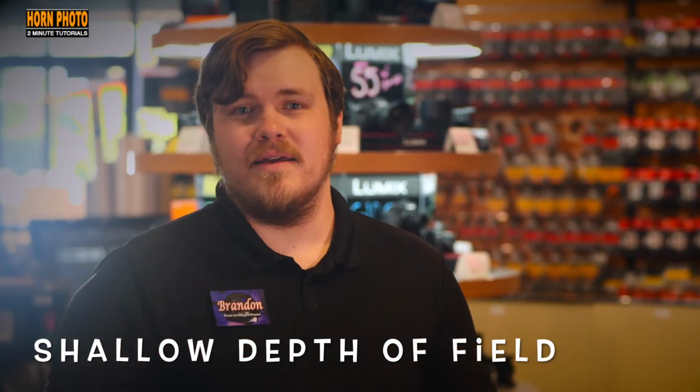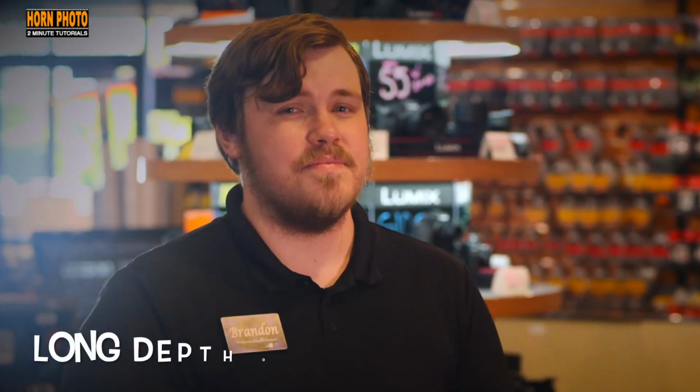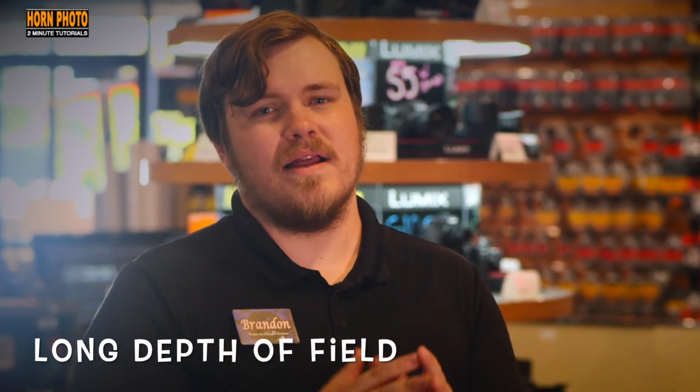So let's recap this. If you have a wide open aperture and a long lens, and you're fairly close to your subject, you'll get a shallow depth of field. If you have a small aperture, a wide angle lens, and you're a fair distance away from your subject, you'll likely have a long depth of field.